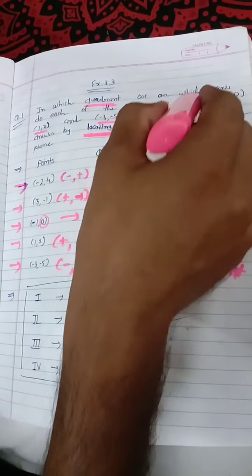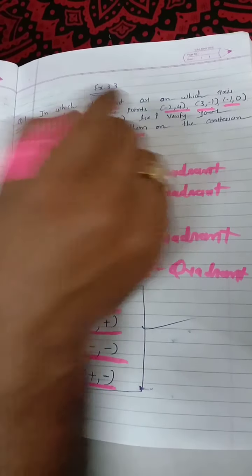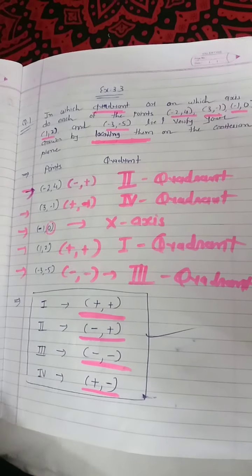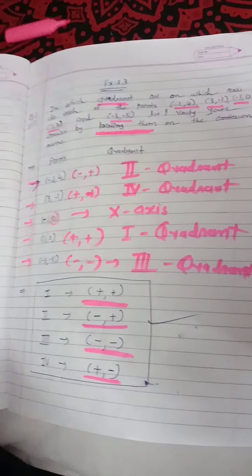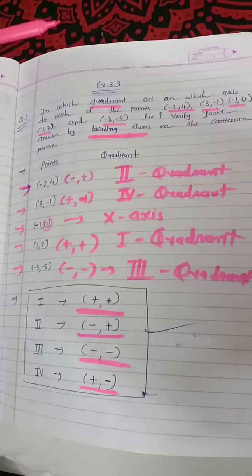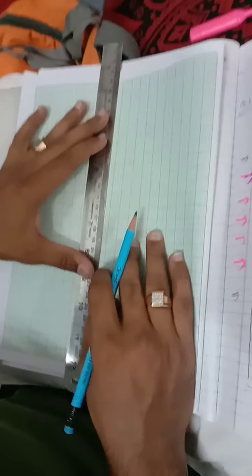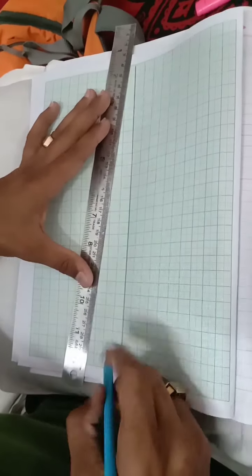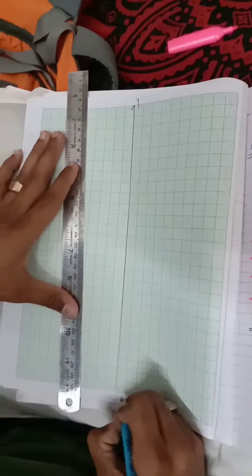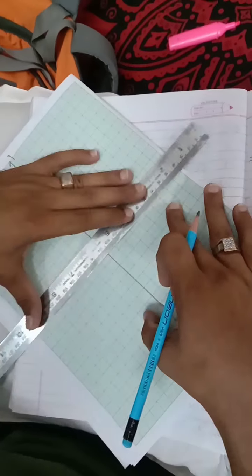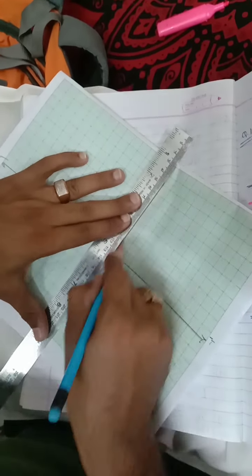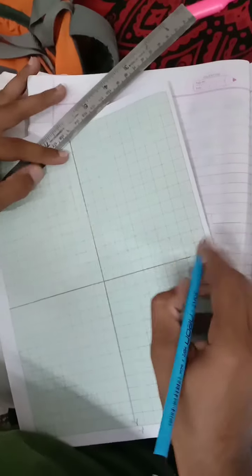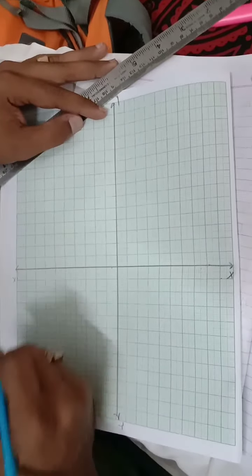Now you have to verify your answer by locating them on the Cartesian plane. I already explained how we locate a point on a graph. So first I draw a vertical line, it means your y and y dash. Then a horizontal line, it means your x and x dash.